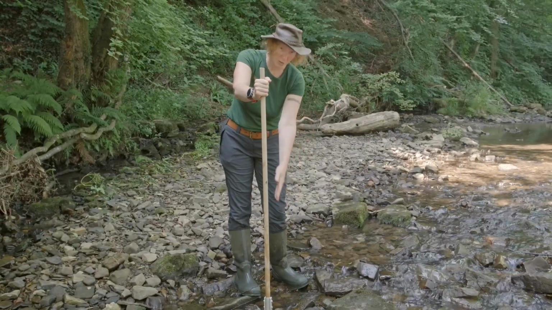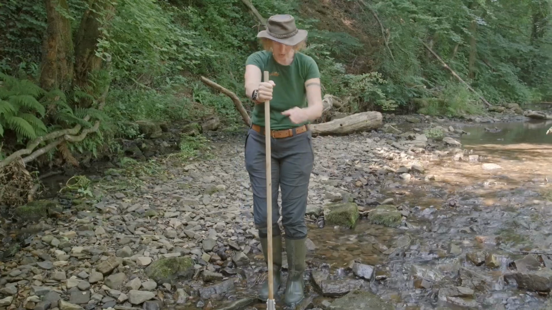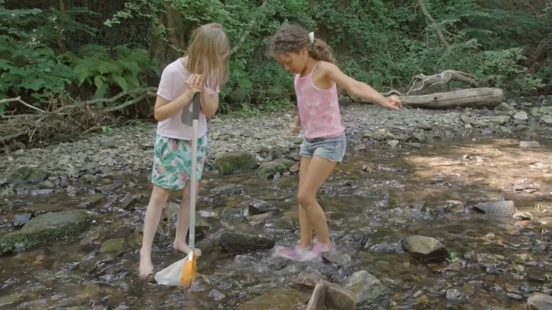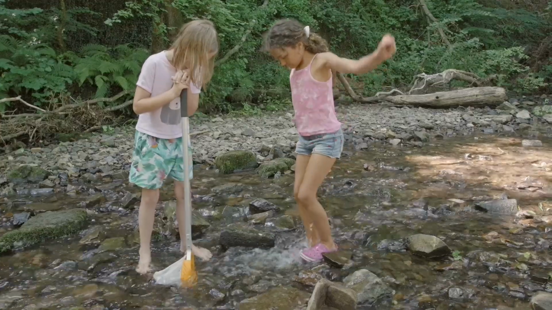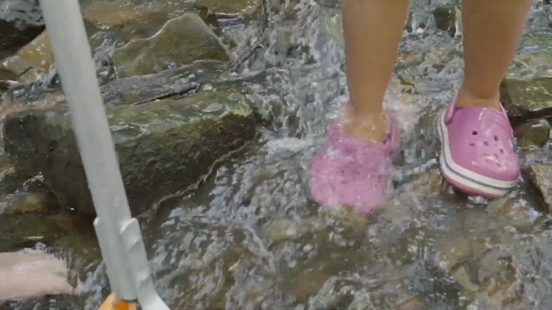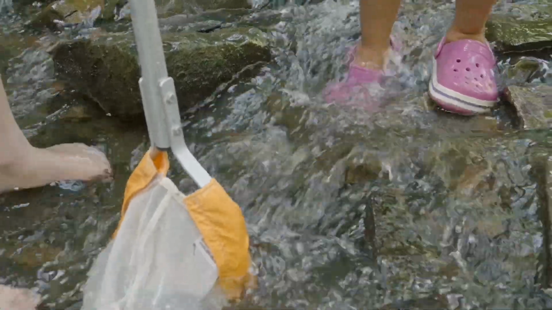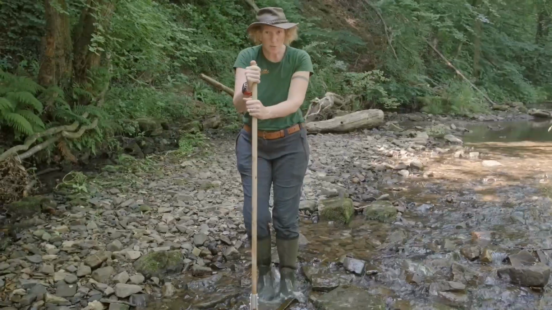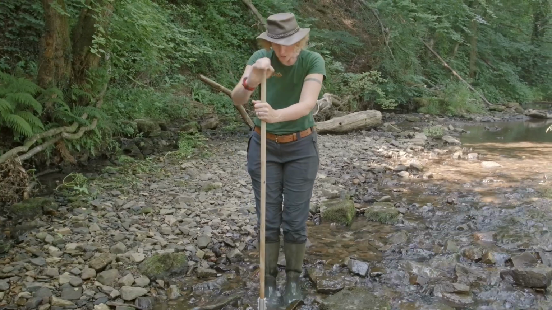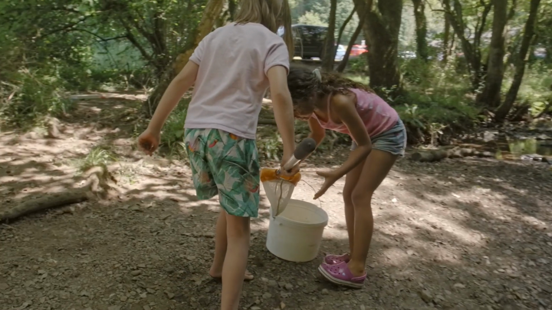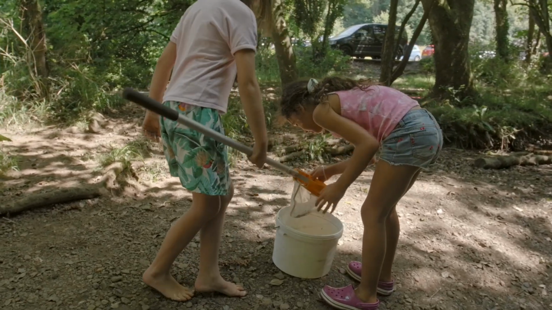Once the water is flowing through the net, you need to stand upstream of the net, and then you need to do a wiggle dance. And as you wiggle, your feet will move the stones out the way, and you'll end up digging a hole in the riverbed, and all the animals that are hiding underneath the rocks will be washed into the net in front of you. Once you've been wiggling for about a minute or so, you can then lift up your net, take it over to a bucket, and then you can empty it out and see what you've found.